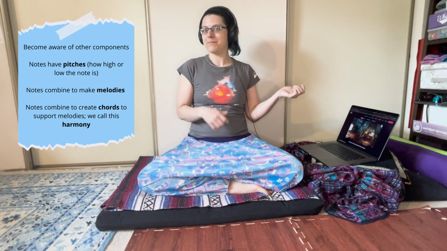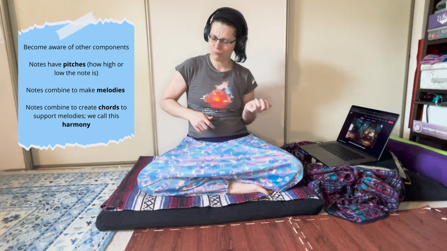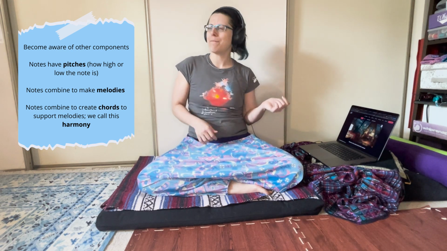And you may also be aware that harmonies can be created by combining notes at the same time, which give rise to chords. So the mainstay of a lot of Western music being done in G, C, E, D chords that you can find all over many popular songs. And these also support and create melodies in music.